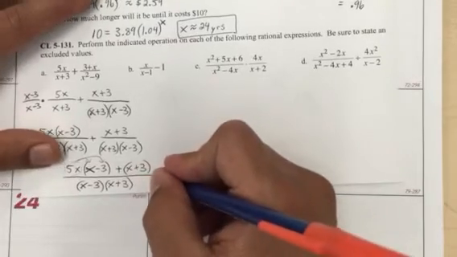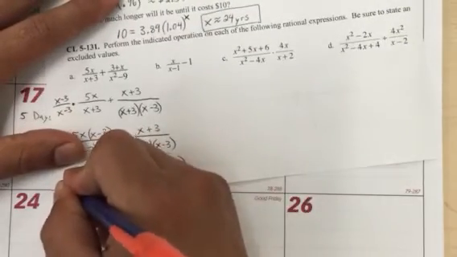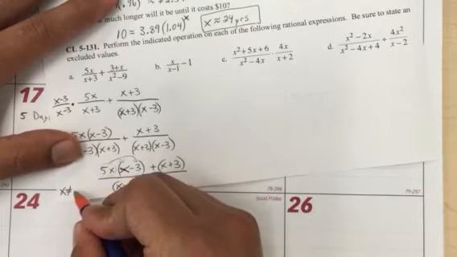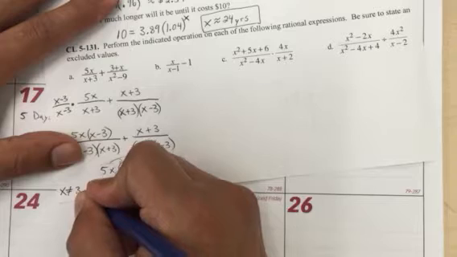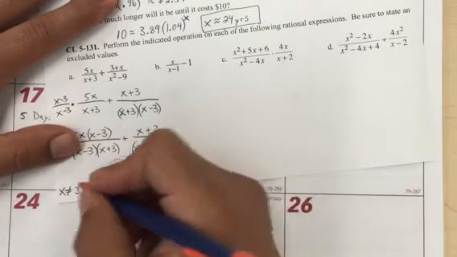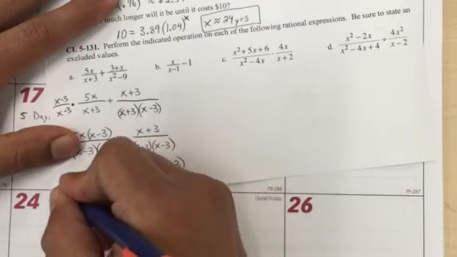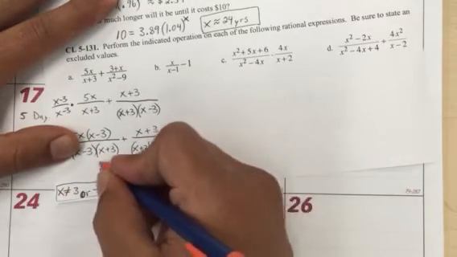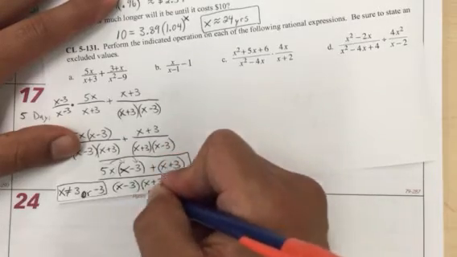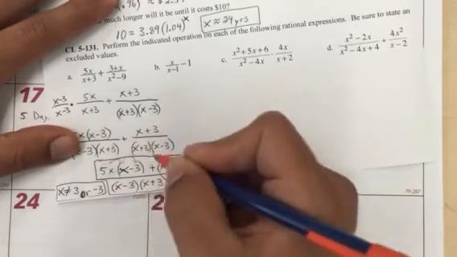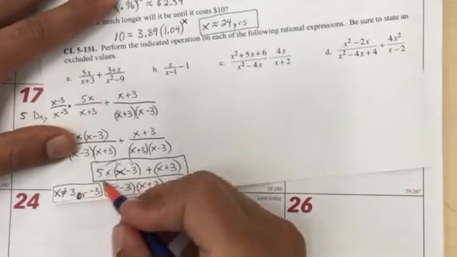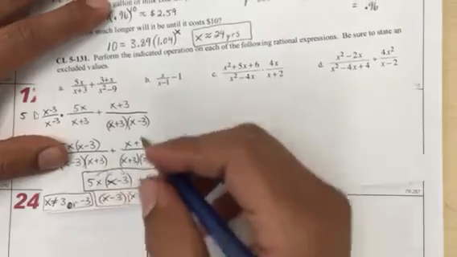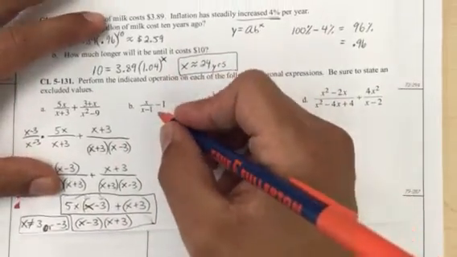So then our excluded values, we usually write it as x can't equal 3 or negative 3. So those are your excluded values, and this is your answer. So here's your answer, and then these are your excluded values. Those two are part of the same part of the answer. All right, let's move on to B.